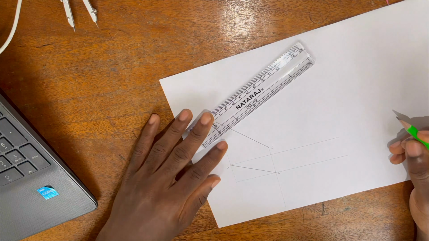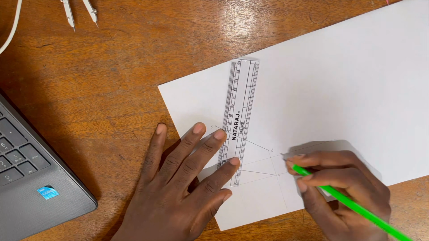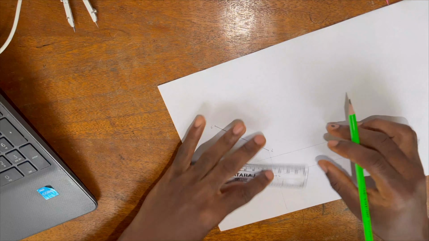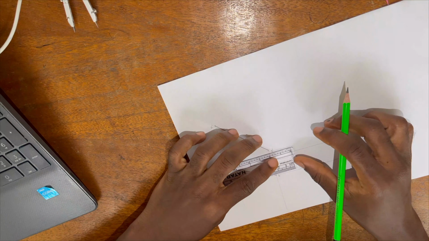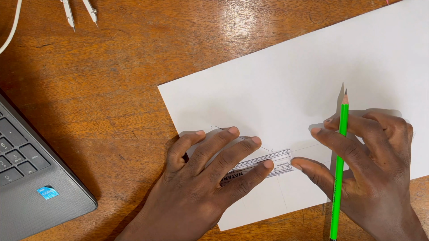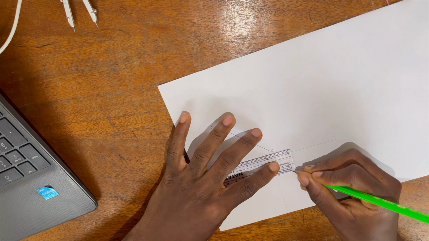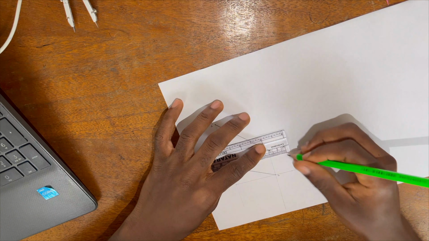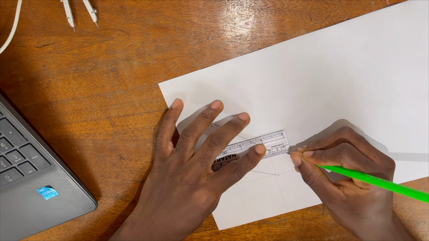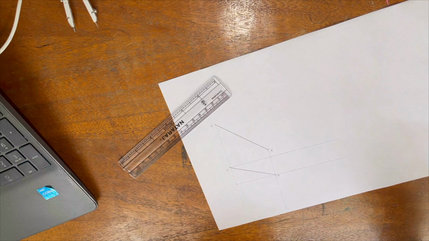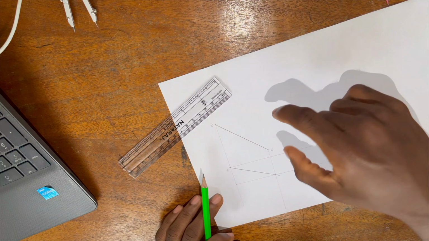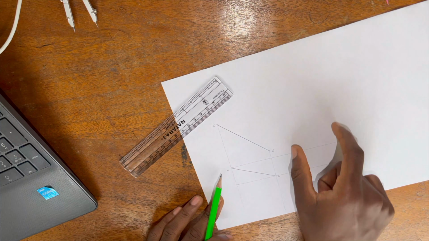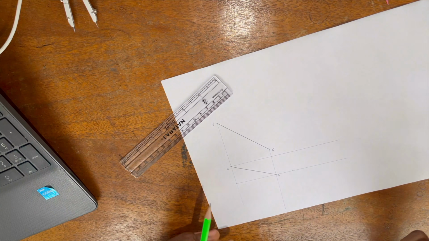So I can pick any point along this line, say some 2 centimeters away. All I'm doing is projecting the height of A prime, B prime onto here to get my side view, right?